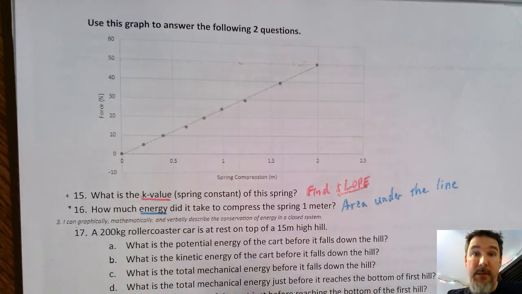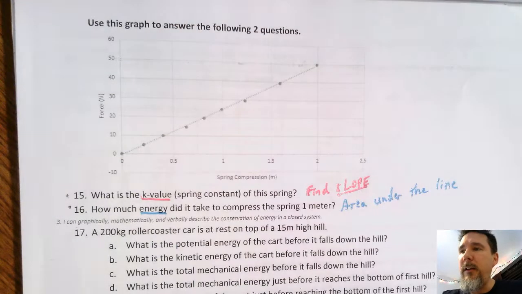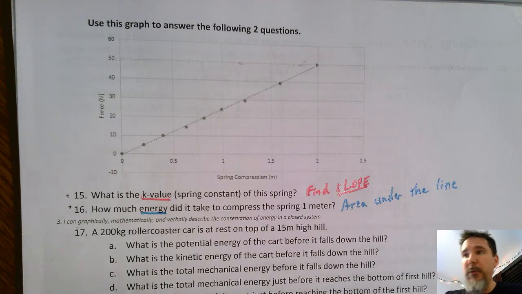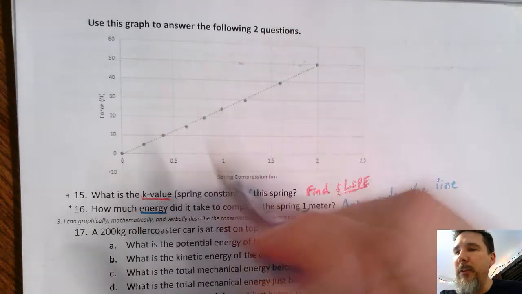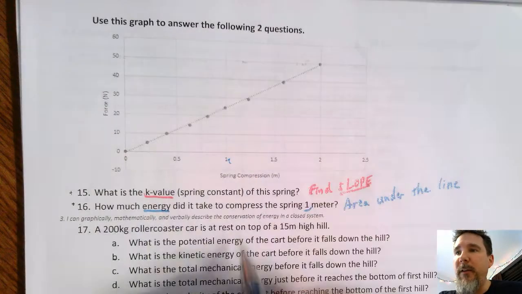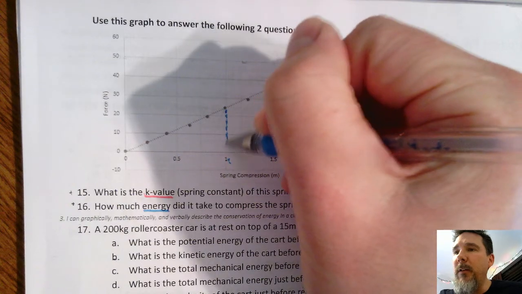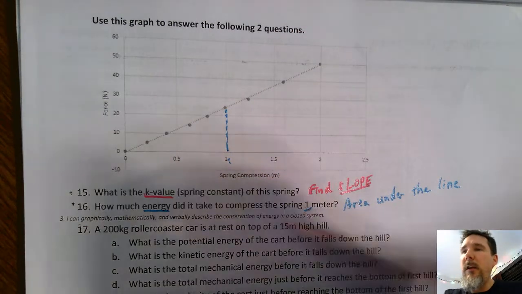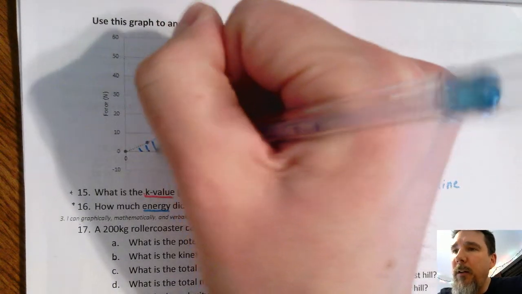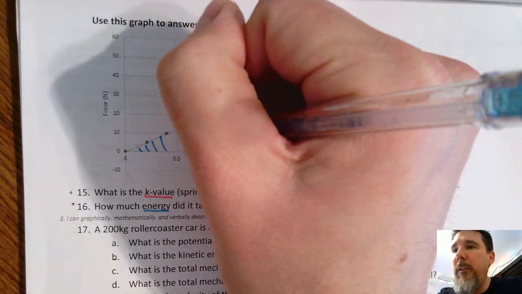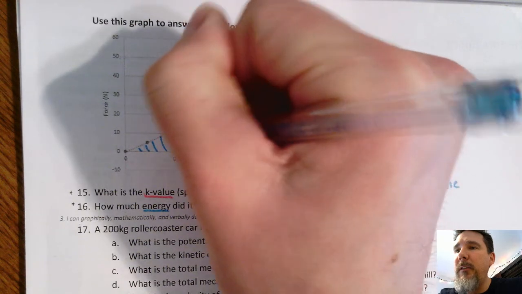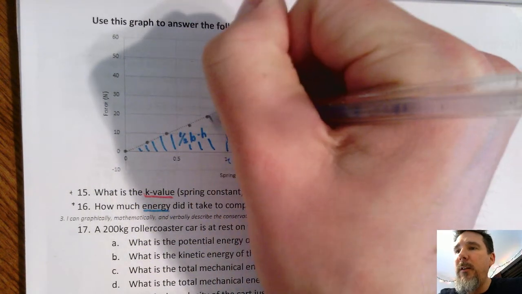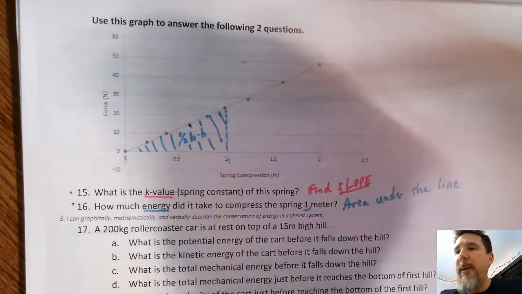And you've got to be specific. Don't just find the area under the entire line. Let's say it says 1 meter, right? So for 1 meter, I'm going to go up to 1 meter on my graph and mark it there. That's 1 meter right there. And so I'm going to find the area under this line, and it is 1/2 base times height, the area of a triangle, in case you forgot.